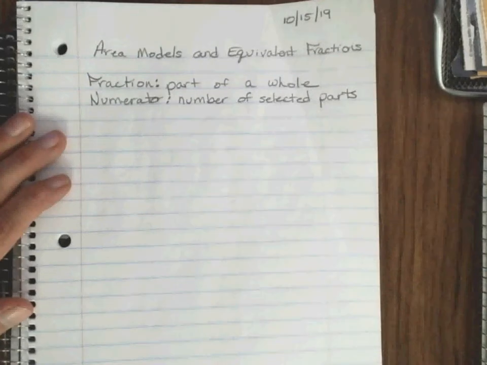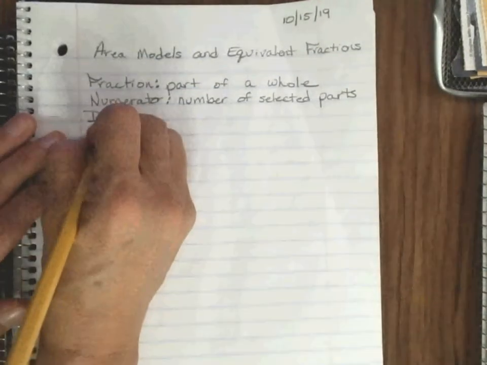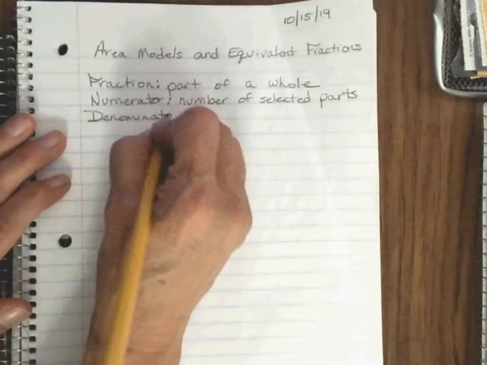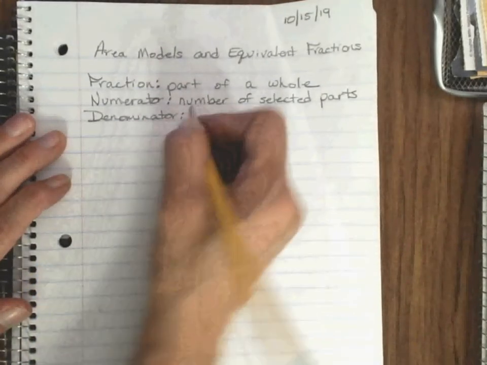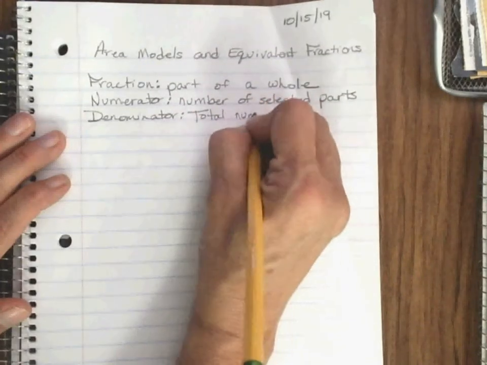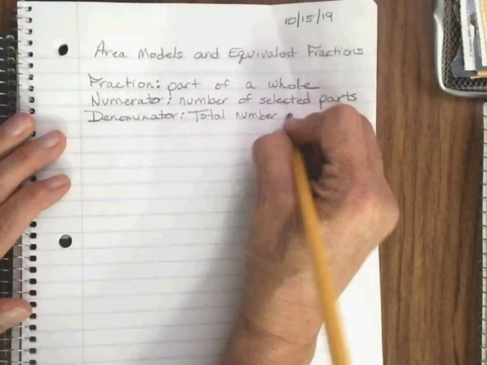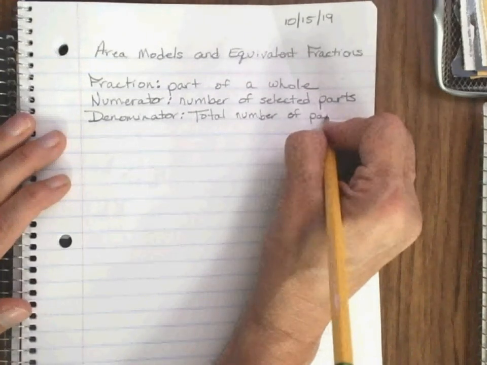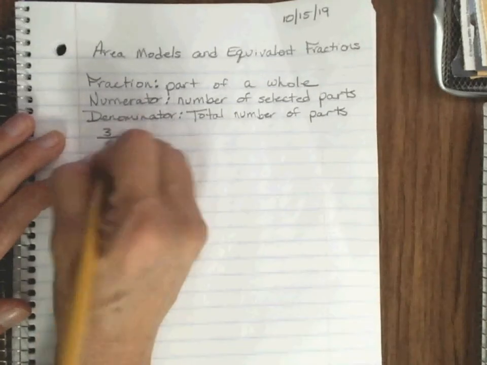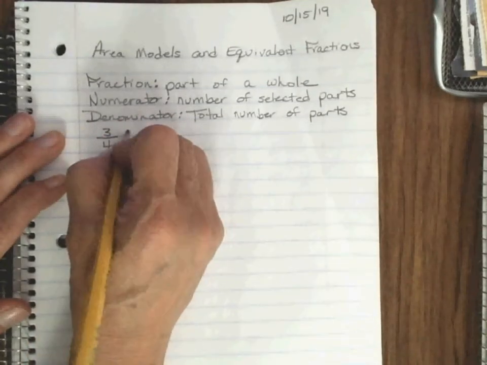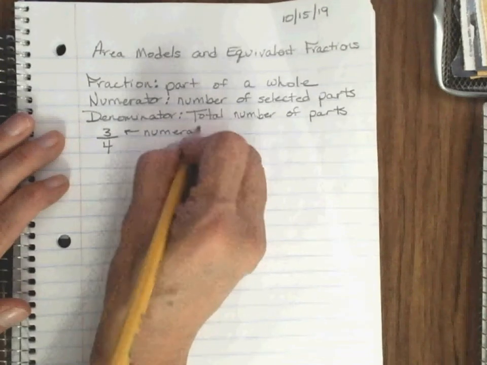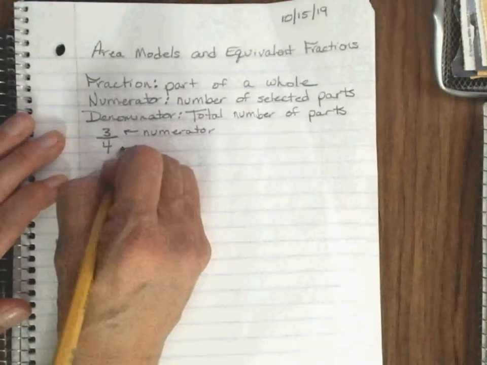And then there's the denominator, and that's the total number of parts. So in the fraction 3/4, the 3 is the numerator, and the 4 is the denominator.